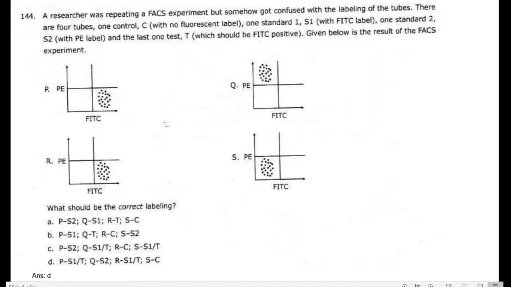In the case of PE, phycoerythrin is absorbed at around 496 and 578 nanometers, and it gives a red color.